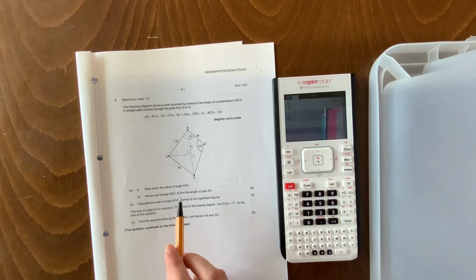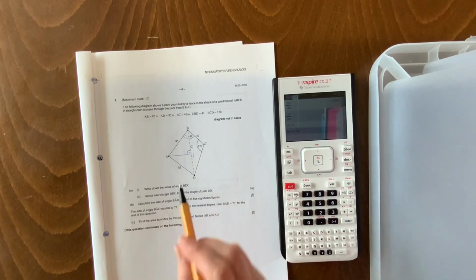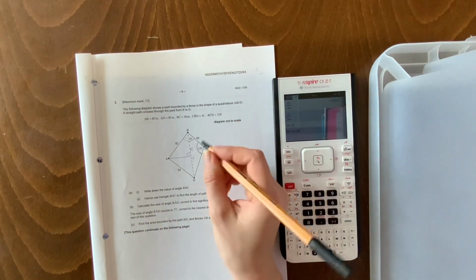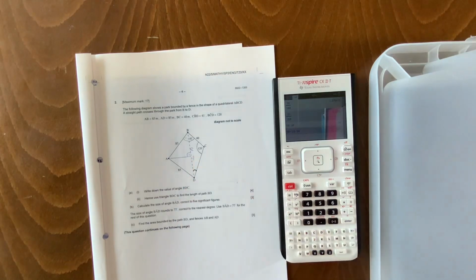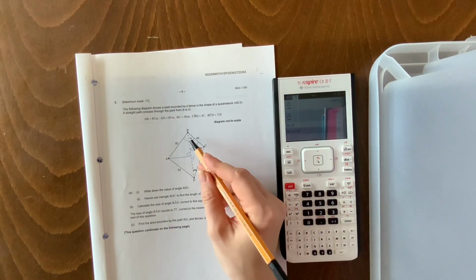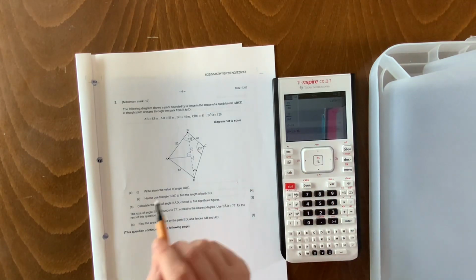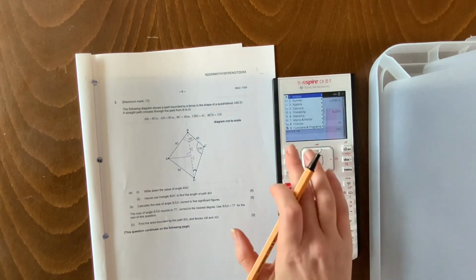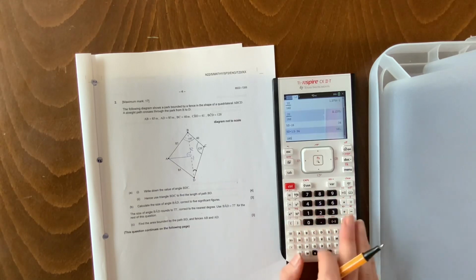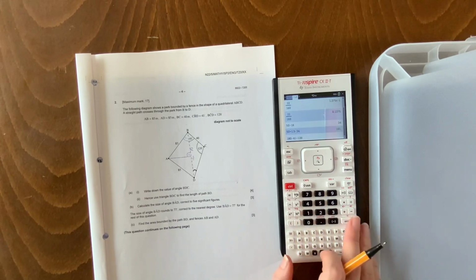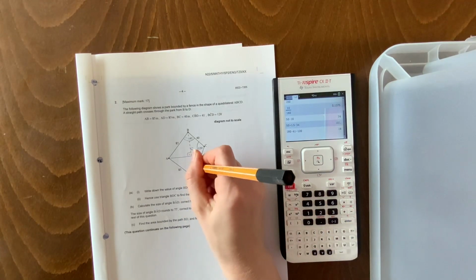And then it asks us to write down the value of the angle BDC. So the angle BDC is this angle in here. And if I take a look, actually this one isn't too bad because I know these two other angles in the triangle. I know that all the angles in a triangle add up to 180 degrees. So if I do 180 minus 41 and minus 120, that tells me what's left there, which is 19 degrees.